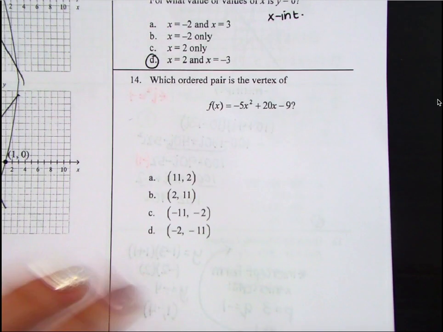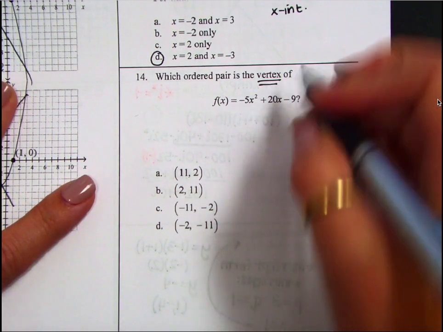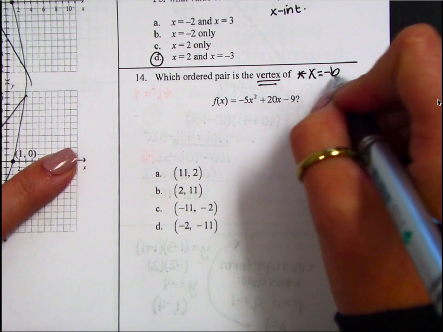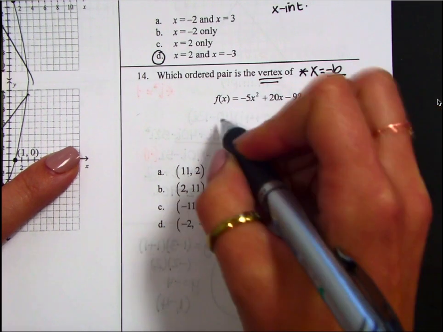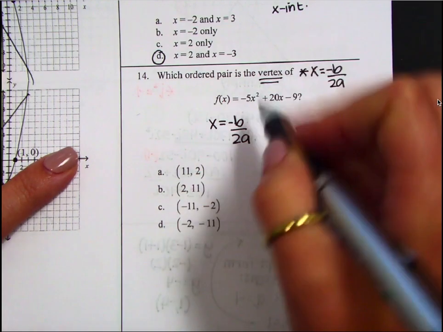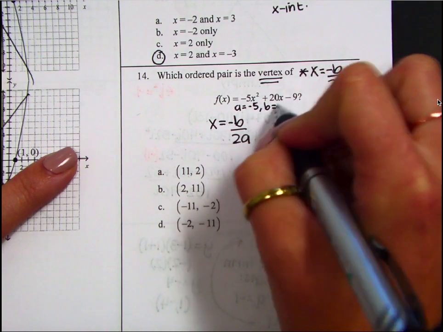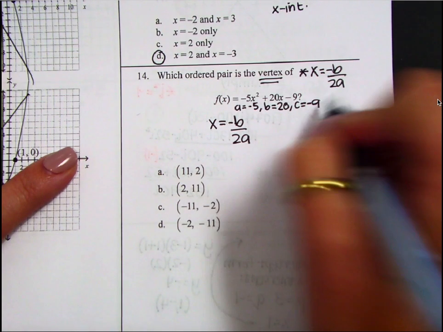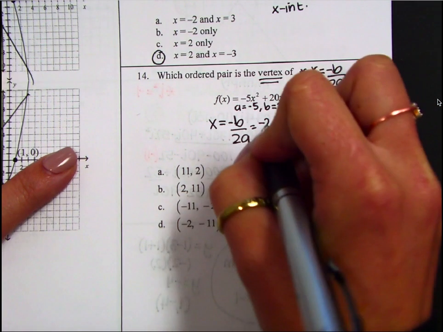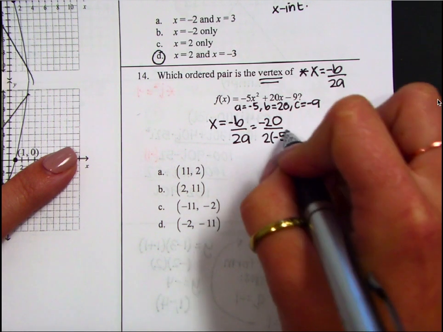Number 14, which ordered pair is the vertex? Okay, so this time in standard form, anytime we want to find the vertex, it's the equation x equals -b over 2a. So we're going to use that equation to find the vertex. In this equation, I have a equals -5, b is 20, and c is -9. So I'm going to plug in 20 for -b, so that's -20, because when we plug in, we're going to change the sign, over 2 times -5.